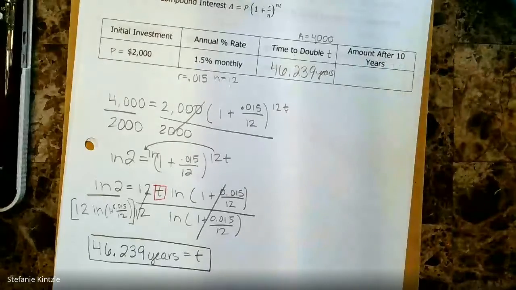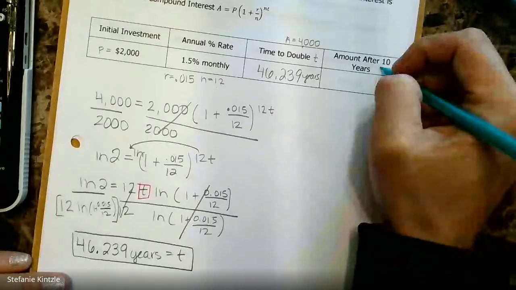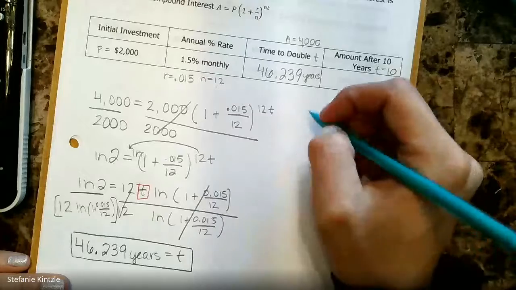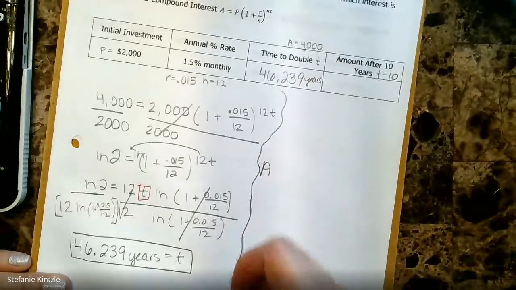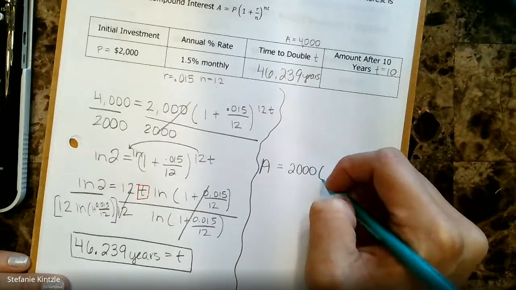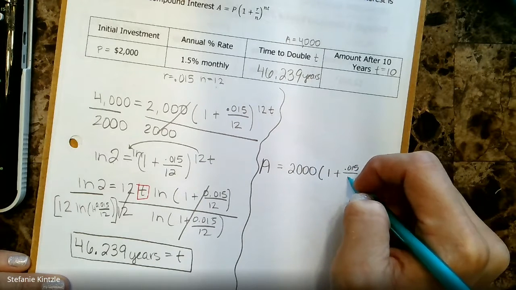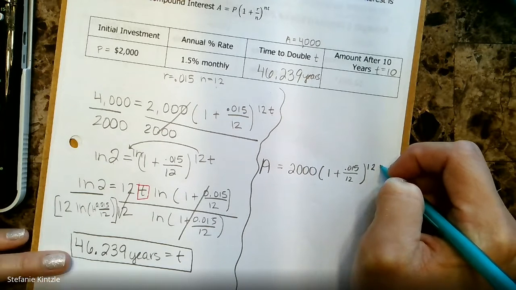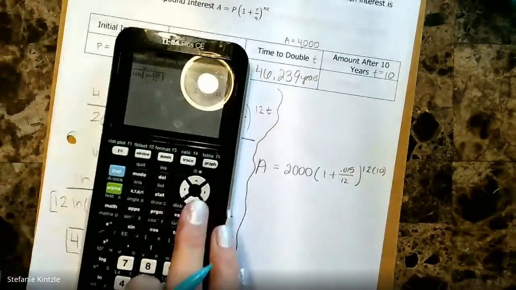And then we want to know the amount after 10 years. So that means our t value is going to be 10. And we'll just plug that in. So we want to know what A is. So A equals our initial investment, 2,000, times 1 plus 0.015 divided by 12 raised to the 12 times t, which is in this case 10.